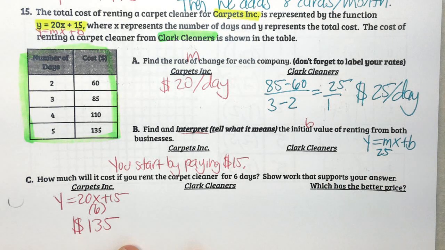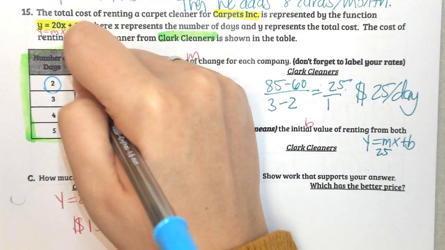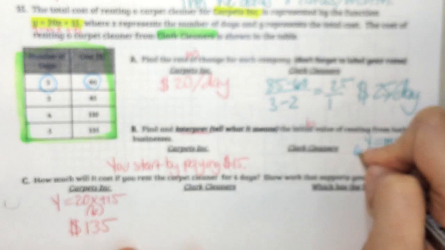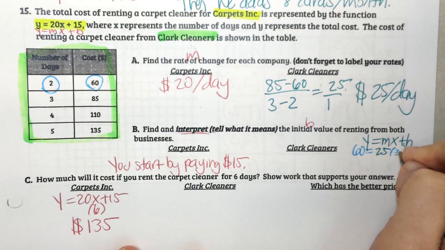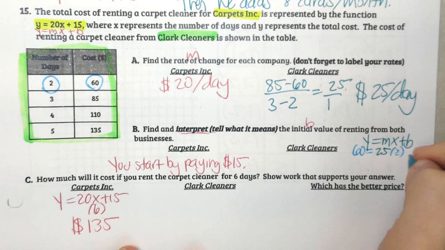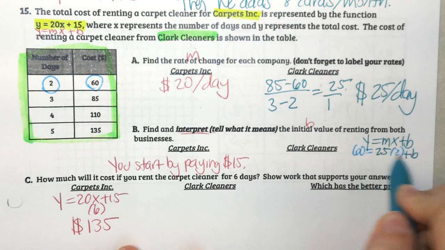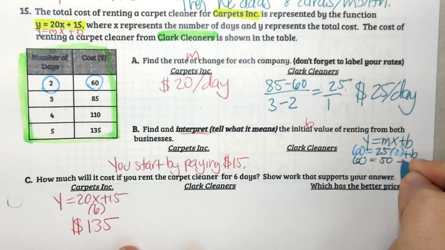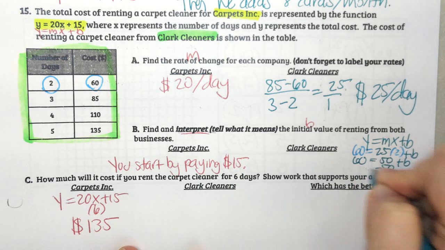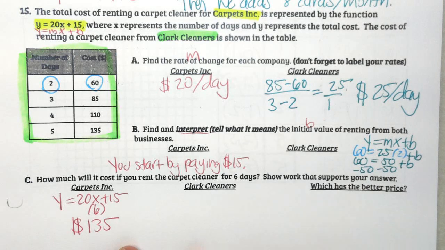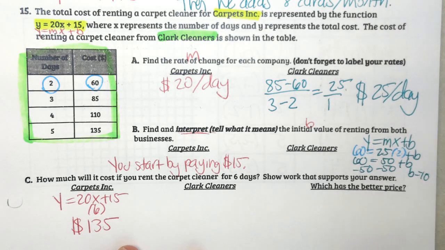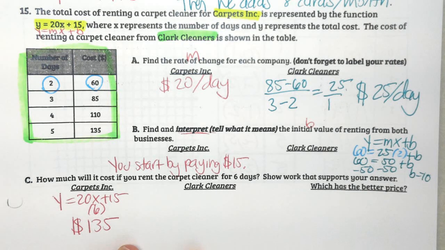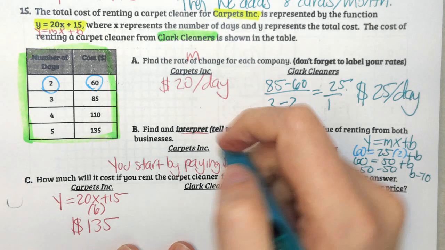And then if I look back here, I had an x of 2 and a y of 60. So if I plug that into my equation and solve for B, 25 times 2 is 50. So I have 60 equals 50 plus B. If I subtract 50 on both sides, that means my B value will be 10. So for this company, I begin by paying $10.